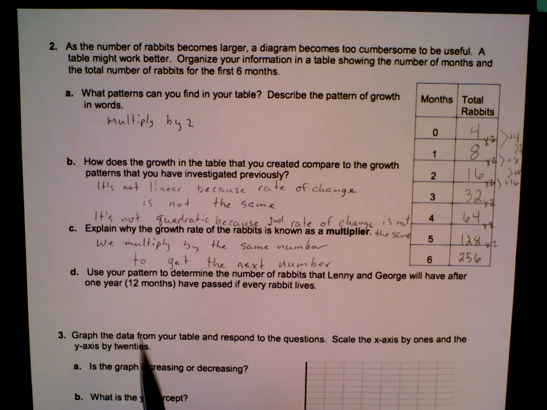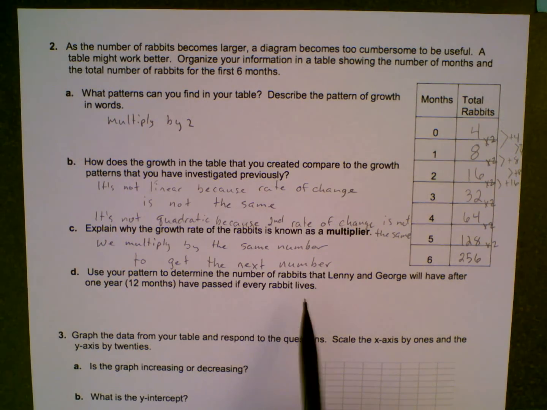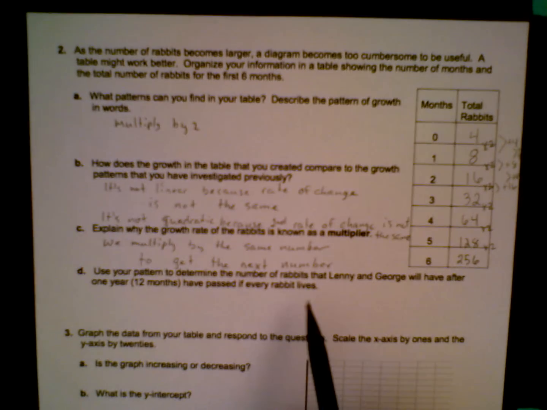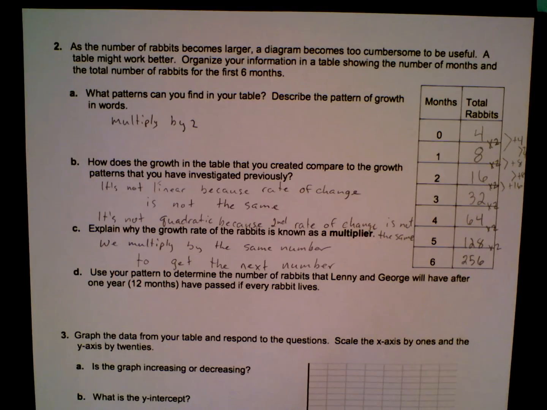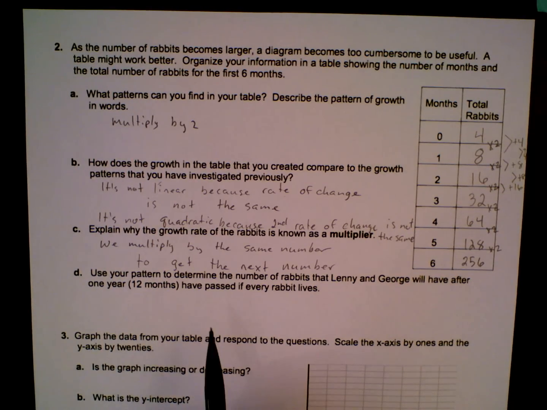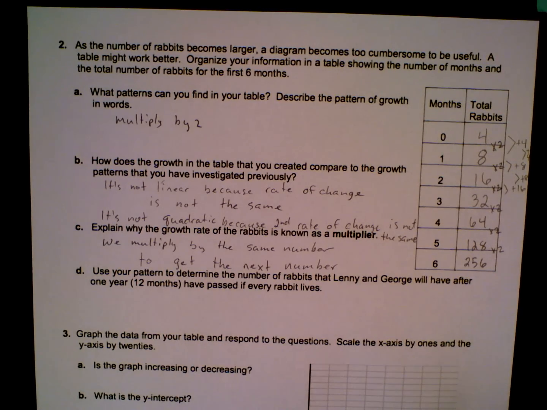So question D says, use your pattern to determine the number of rabbits that Lenny and George will have after 1 year or 12 months have passed, if every rabbit lives. So I want you to continue this pattern all the way out to 12 months and find out what that answer is. And then put that answer into Socrative. On Socrative, do not put any commas in your answer, otherwise it will not count it right.